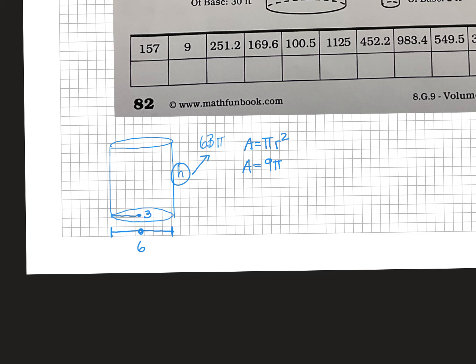Which means the height must be 7, because the volume equals the base times the height. So if we take the base, which is 9 pi, and we multiply by 7, which is our height, then we get to 63. 9 times 7 is 63 times pi. So the height must have been 7. Kind of tough, huh?